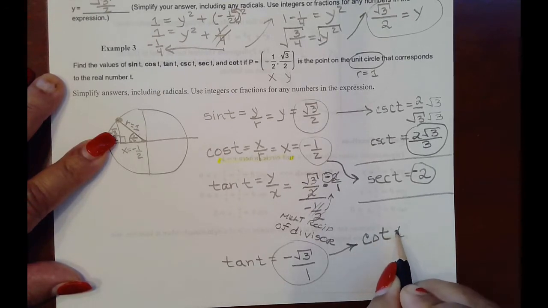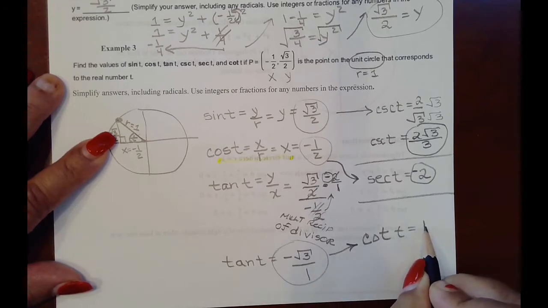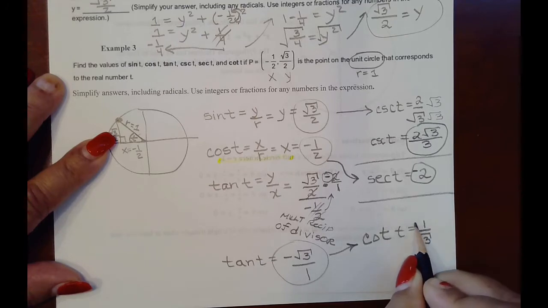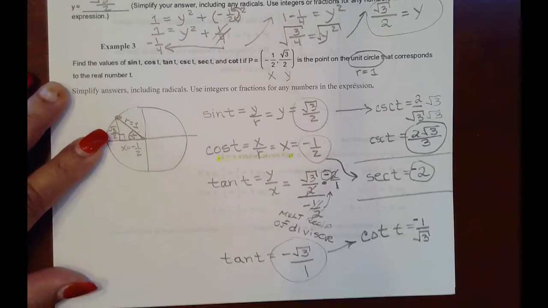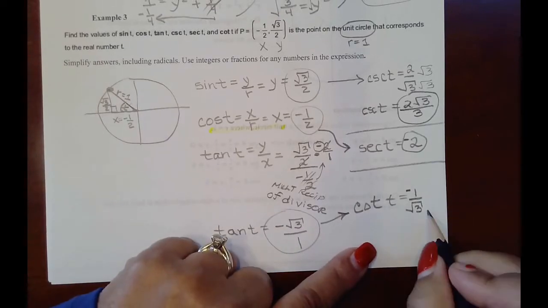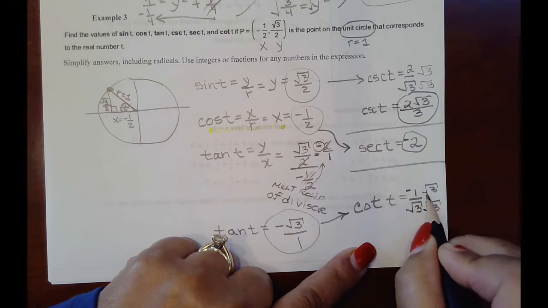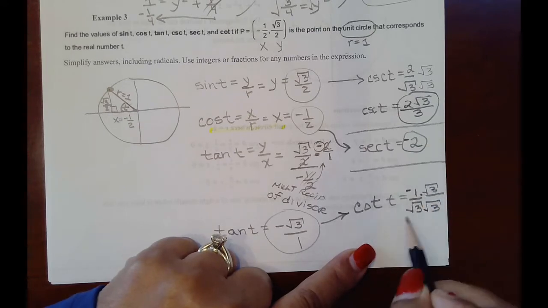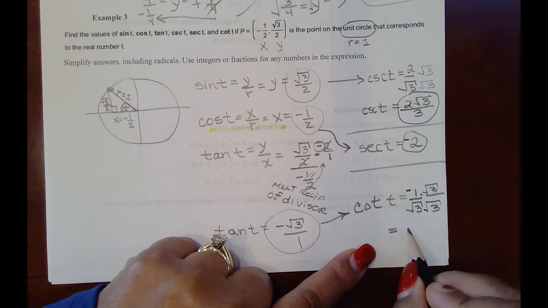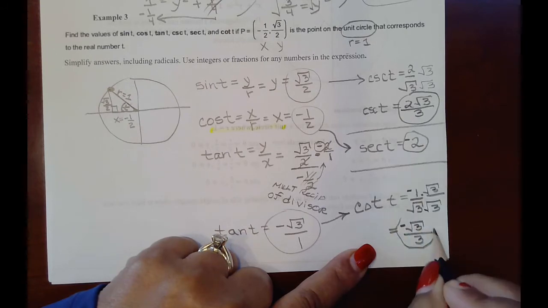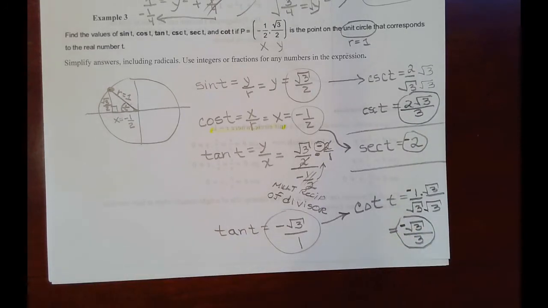And then your sixth answer would be, what is the reciprocal to the tangent? Cotangent of t. Take that answer, flip it over. Again, remember, doing the reciprocal does not mean doing away with the sign, so that negative is still there. This needs to be rationalized, so multiply by square root of 3 on the bottom as well as the top, so that you're floating the radical up to the top. You're allowed to have a radical in the top, just not at the bottom, as far as simplifying rules go. And there are all 6 answers.